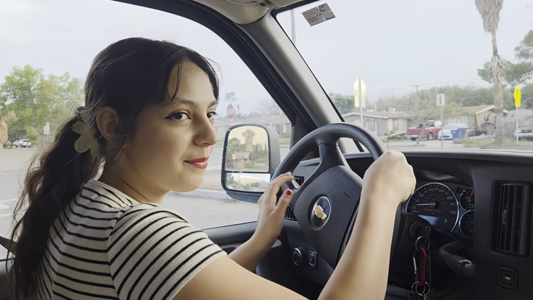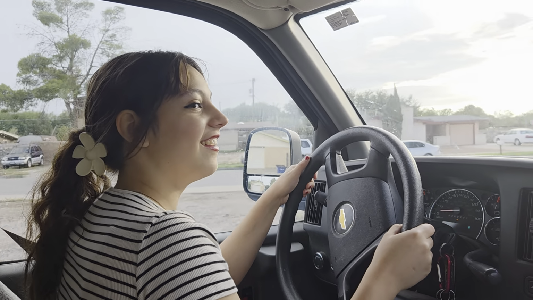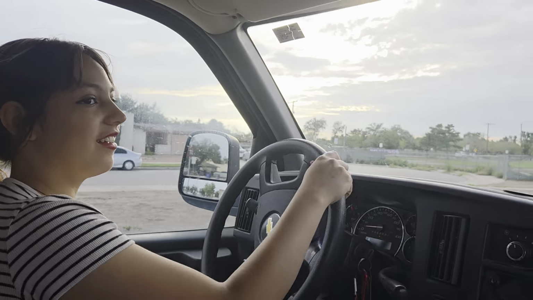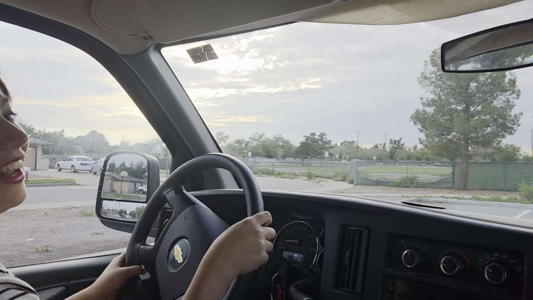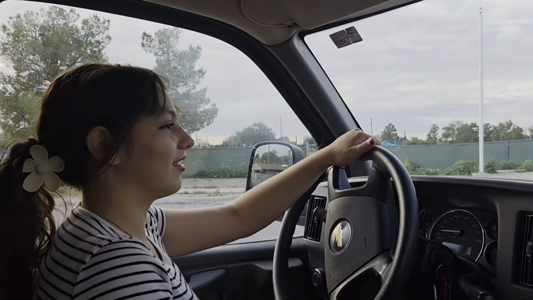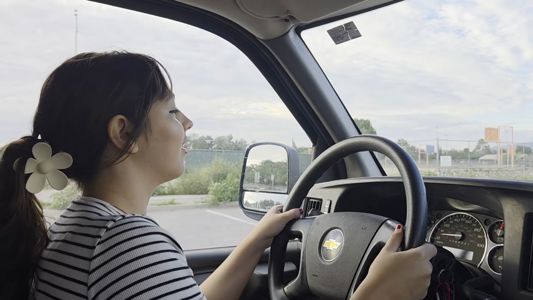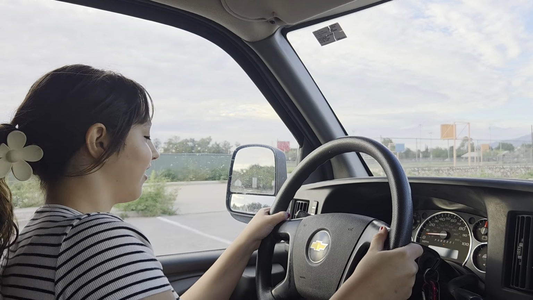I'm turning. Well, you totally went into the other lane. I didn't. I don't think I did. Yeah, yep. No, I'm not doing anything wrong. Perfect. No, you hit those other cars. I don't think I did. At least one of them.